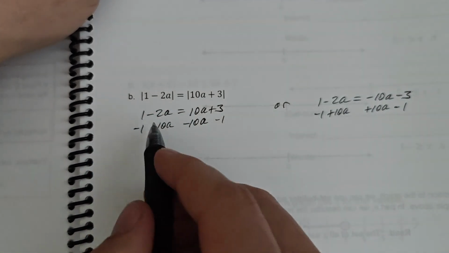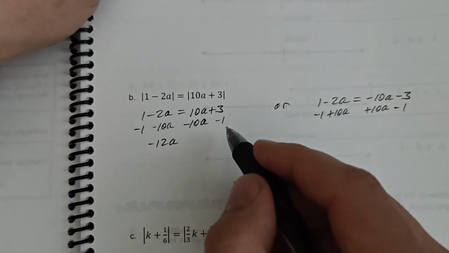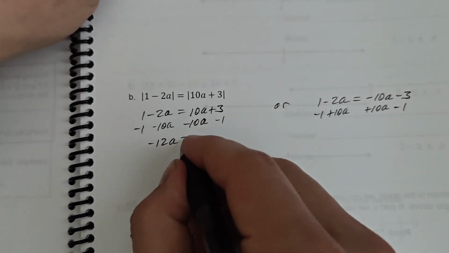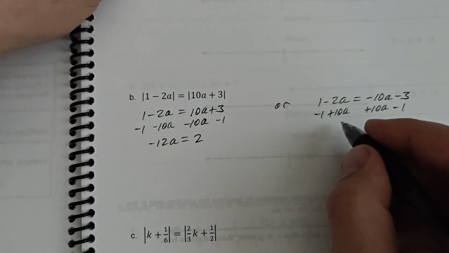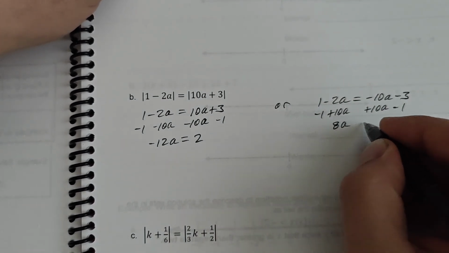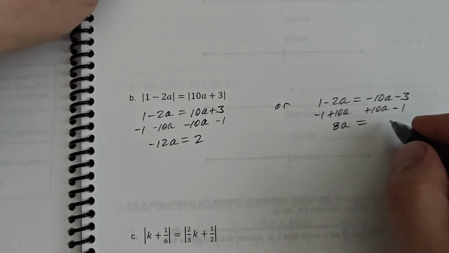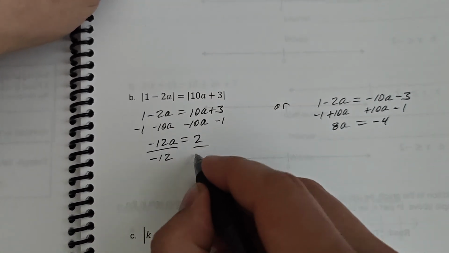If we do that, we have negative 2a minus 10a gives us negative 12a. Positive 3 minus 1 makes this equal to positive 2. Or over here, negative 2a plus 10a gives us 8a. Negative 3 minus 1 is negative 4. Divide by negative 12.